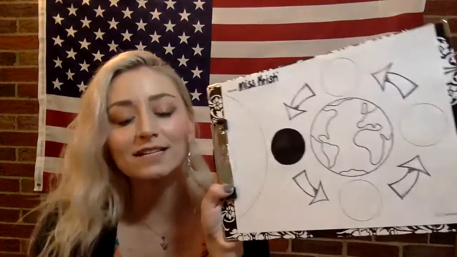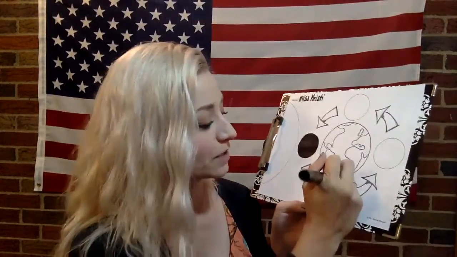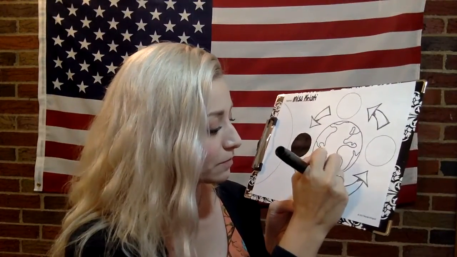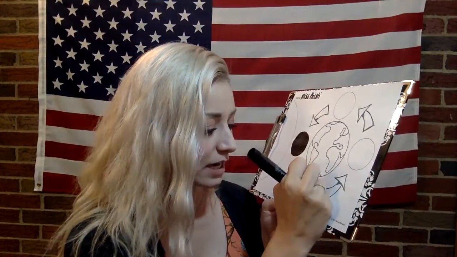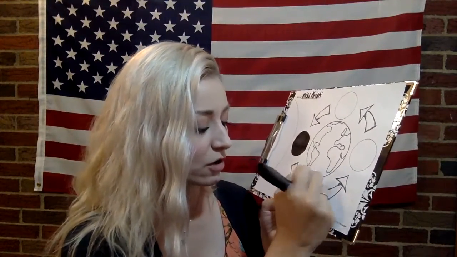All right, there is the new moon. See, you can't even see that it's a moon. It just looks like a dark circle in the sky, okay? So the next moon we're gonna draw is the half moon. So half of the moon, we're gonna be coloring dark, okay? So we can go ahead and color half of the circle dark.